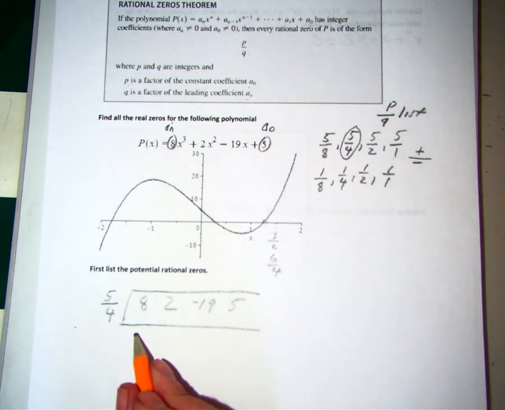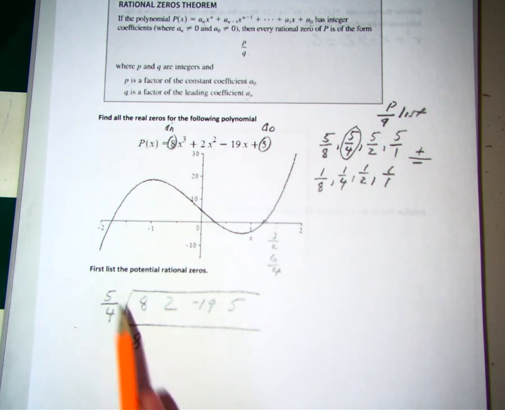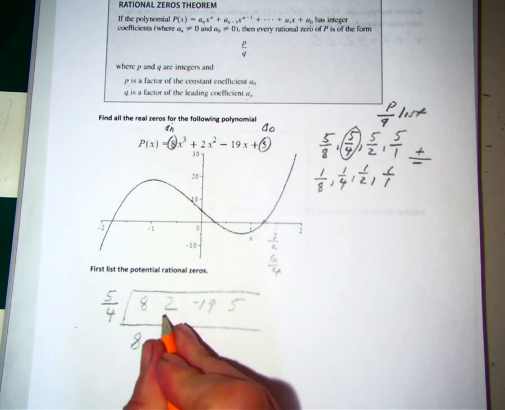Now, y'all, just like before, bring the 8 down. No calculators, folks. I do want you coming out of the course knowing how to work with fractions. 8 times this number, 8 over 4 is 2. 2 times 5 is 10. So you place a 10 right there.